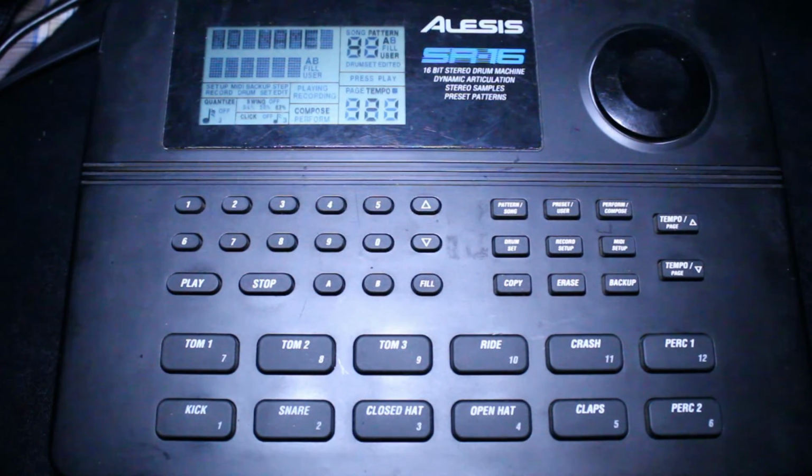Again, quantize and swing can really help your beats sound amazing. And I will also mention about quantize, just getting back to quantize for a moment. Be very careful about using quantize. It can be overused. One great thing about quantize is, and you can do this with the SR16, you can add quantize to certain pieces of your beat, but not others. So for example, maybe you want your bass and your snare to sound exactly in time and exactly perfect. You can use quantize to make sure that they are in perfect time.